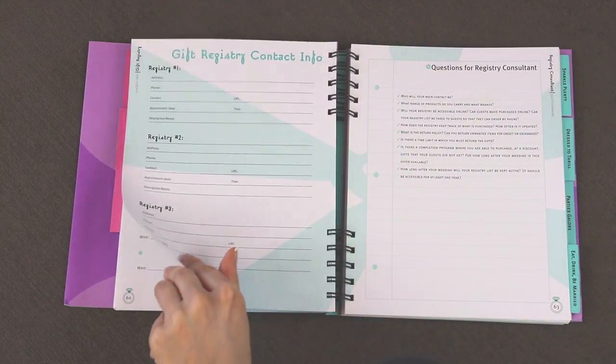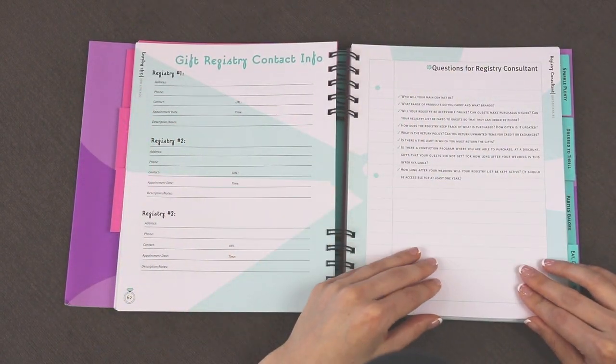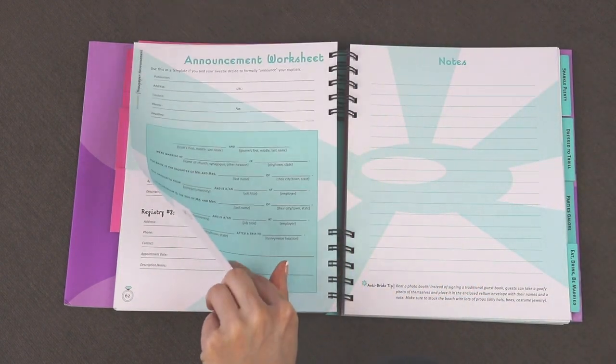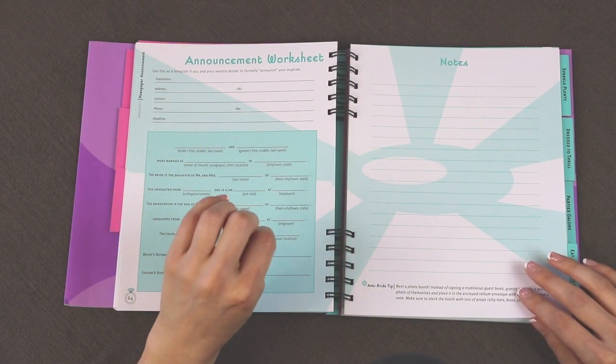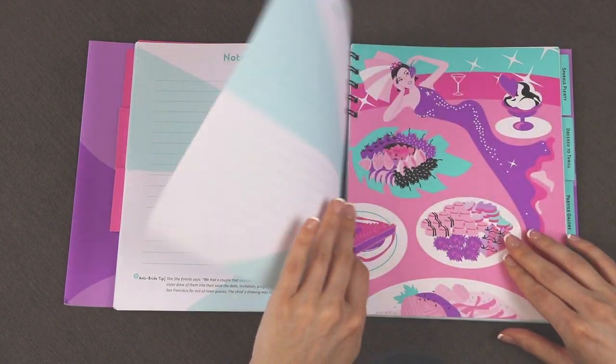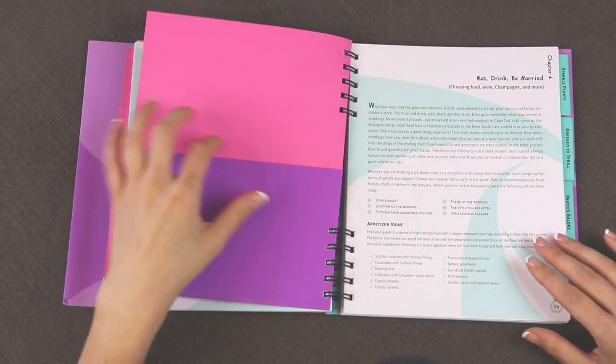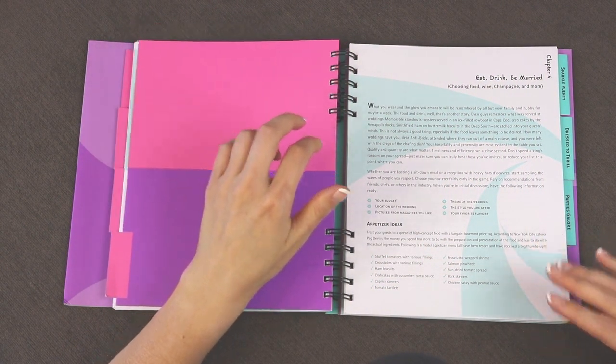Gift registry, and then she has registry tips here at the bottom. I know I went quick. Contact info, questions for your registry consultant, announcement worksheet, and then notes, and some anti-bride tips again. And then we move right into the next chapter, which is Eat, Drink, and Be Married, another file folder.